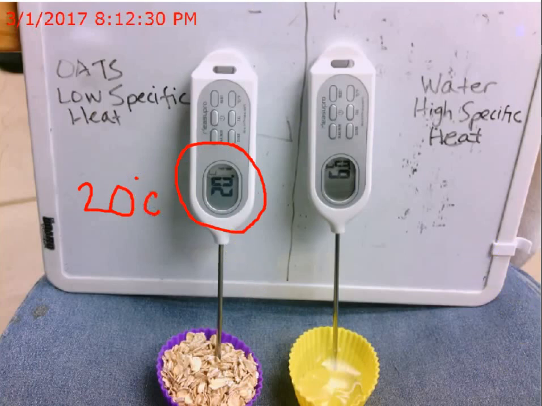Let's look at the water. The water is much smaller. It has only gone up to 6 degrees Celsius. And like I said, both of these were the same temperature when I took them out of the freezer.